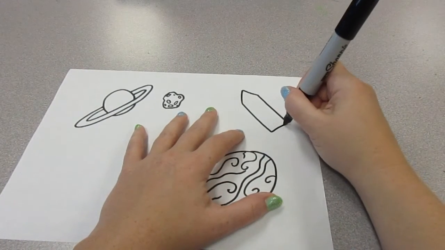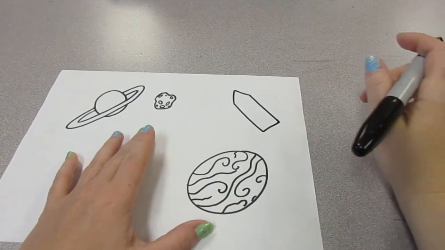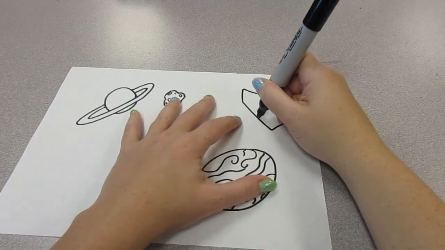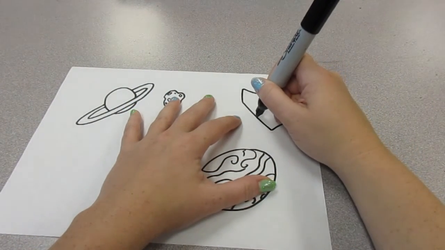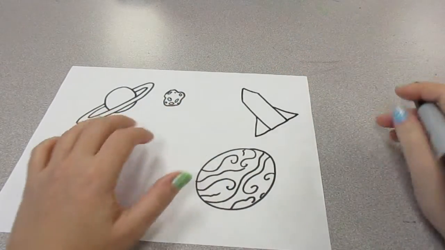And I'm going to connect it flat on the bottom. Now I'm going to make the fins, so I'm going to put a triangle on this side and a triangle on this side.